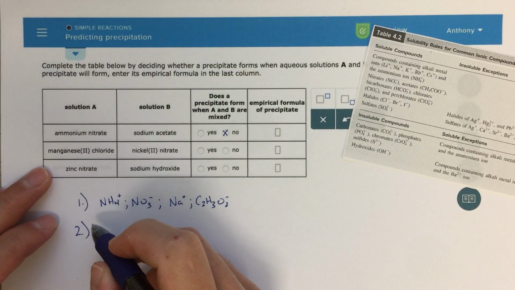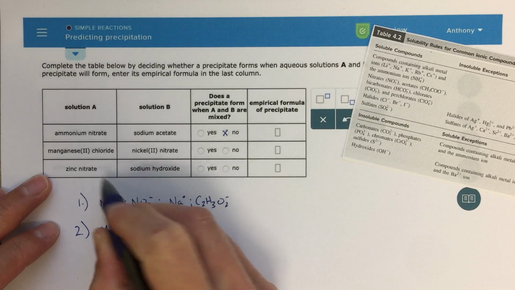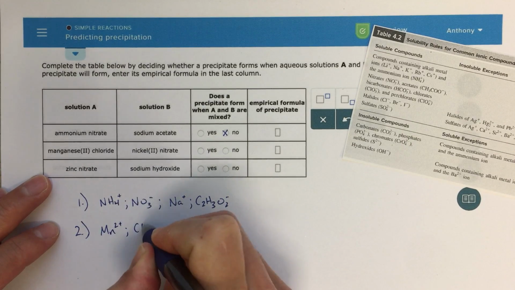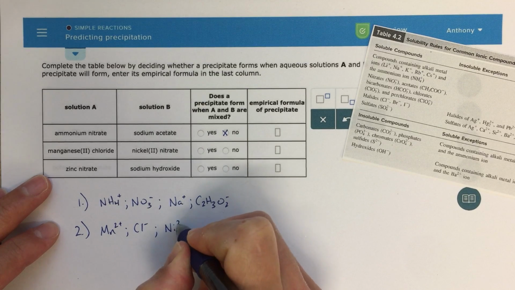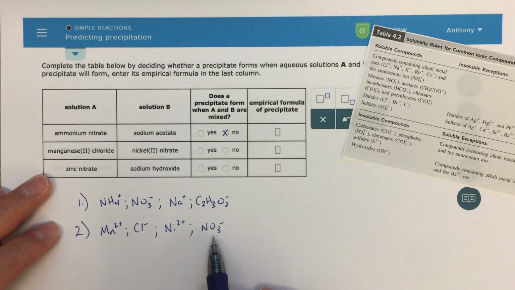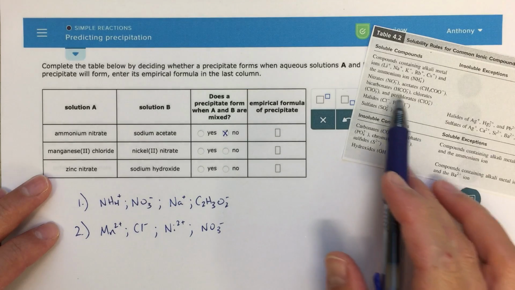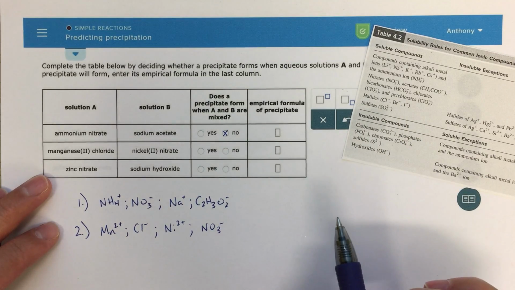The next one I've got manganese chloride. So manganese is Mn 2+, so I'll get my 2+ charge there. Cl minus, nickel 2+, and then nitrate NO3 minus. So right away I know that the nitrate, it's not going to form any insoluble compounds. That's my rule here. Nitrates are never going to form insoluble compounds.